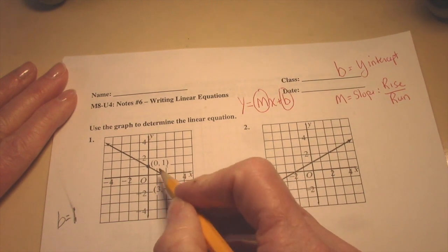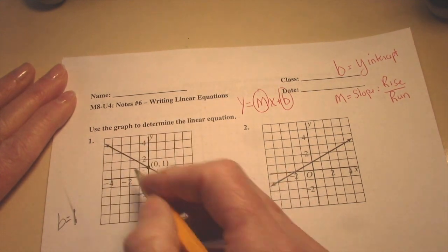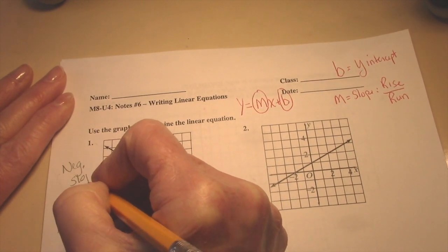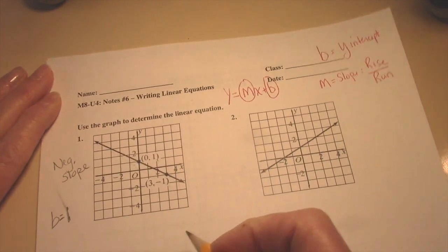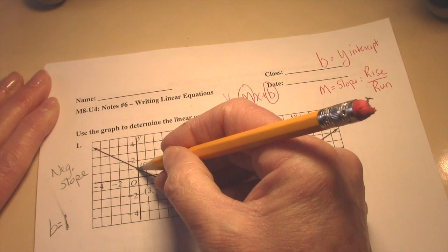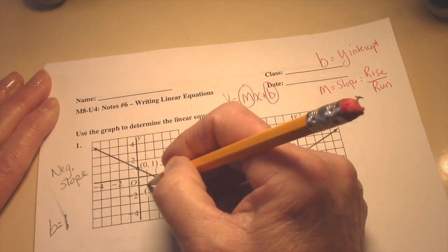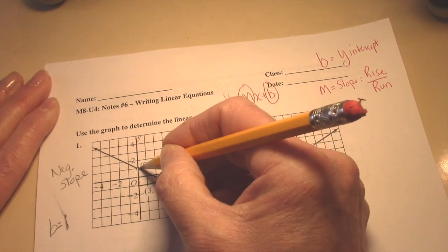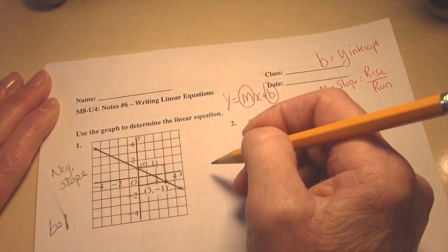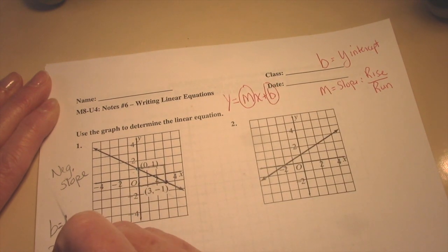Well, they have two perfect dots designated. I know the line's going downhill in this direction, so it's definitely going to have a negative slope. That I know. And how am I going to find the slope? I simply make a triangle, and one of those perfect triangles will be between the two dots. You could do it this way, or we can even do it on the top. Either way, it's going to come up with the same numbers. And we're looking for the rise over the run.